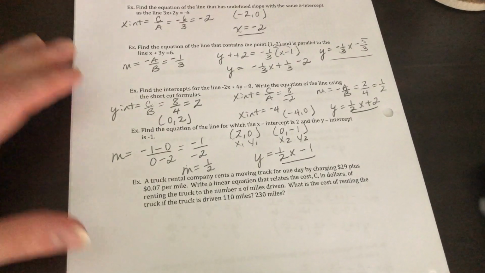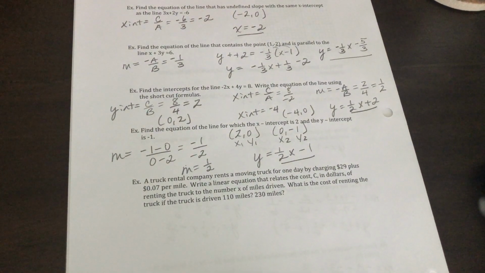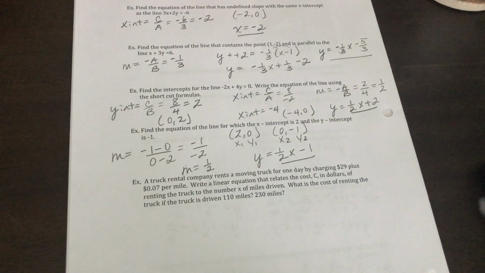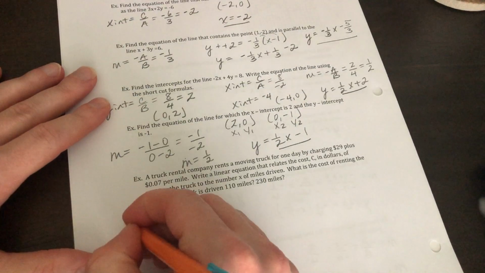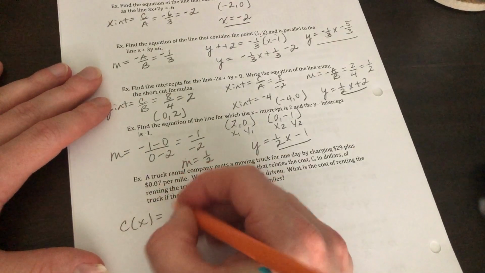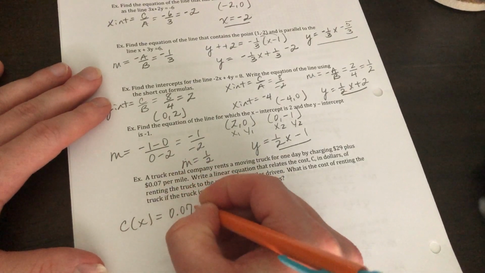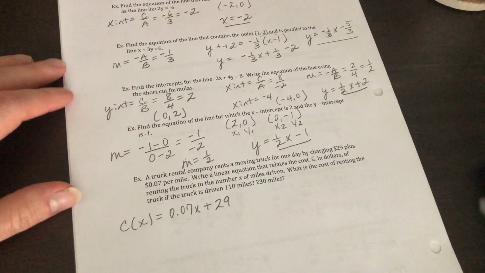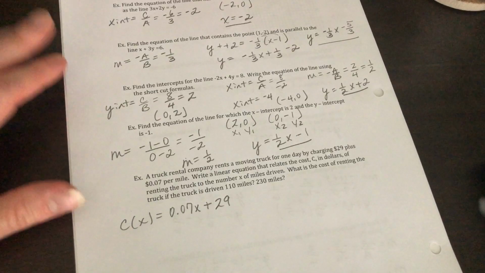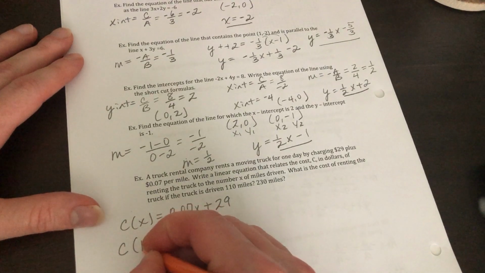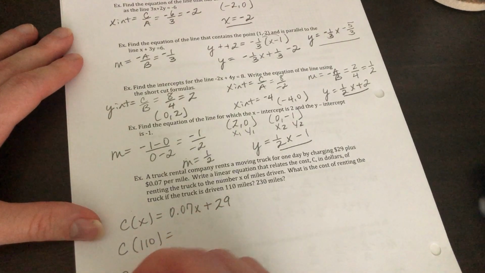It says a truck rental company rents a moving truck for 1 day by charging $29 plus 7 cents per mile. Write a linear equation that relates the cost to the number of miles driven. Okay, so c of x. So our slope is going to be 0.07x, and our fixed cost is going to be $29. So it says I want to evaluate if the truck's driven 110 miles and 230 miles. So we'll be able to use our calculator on this.